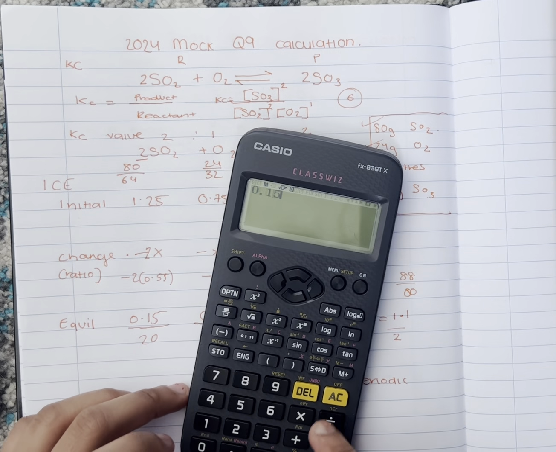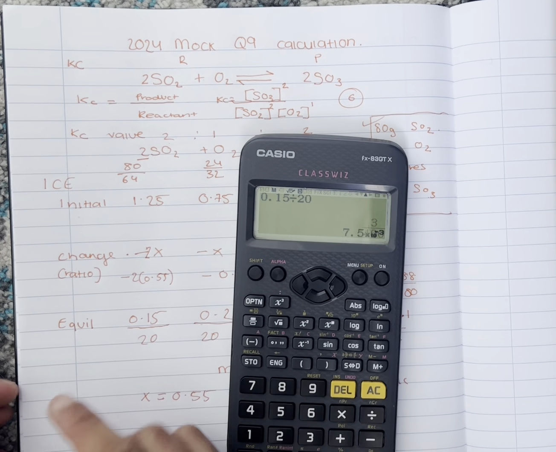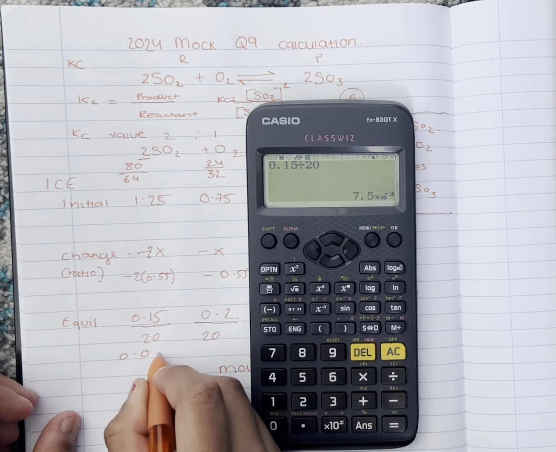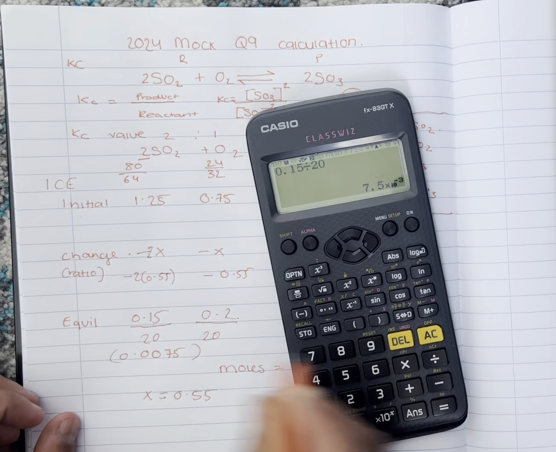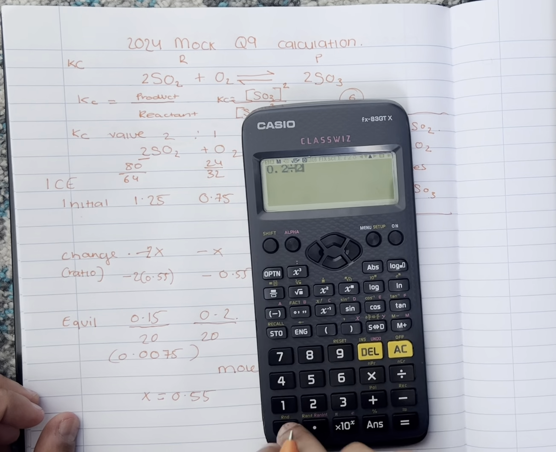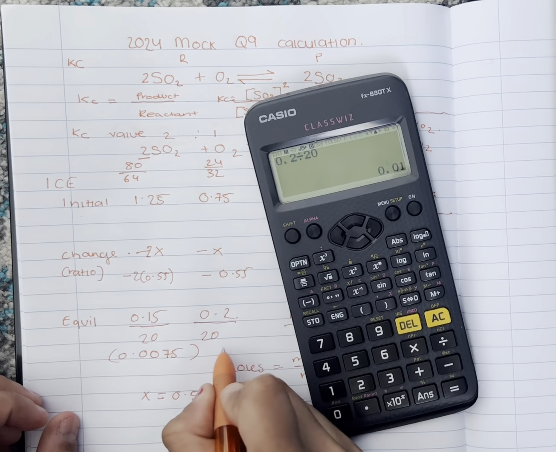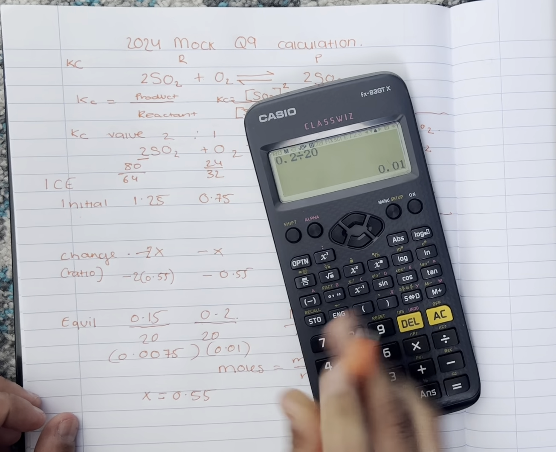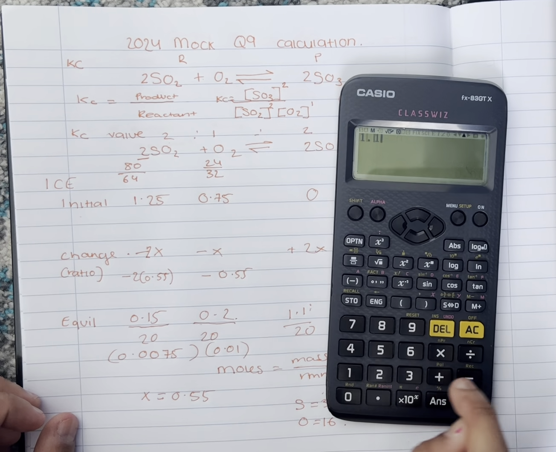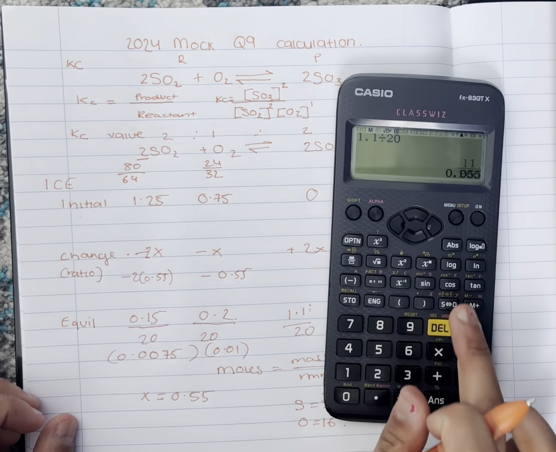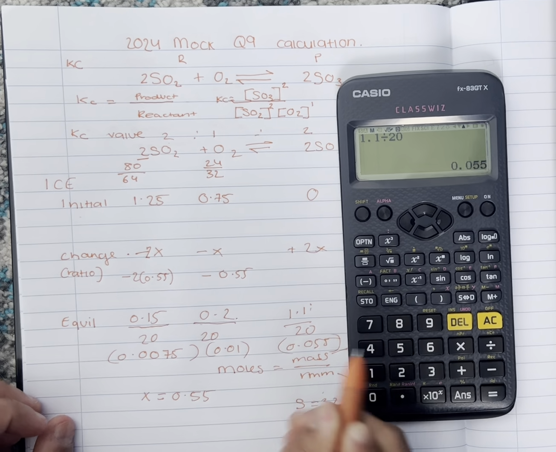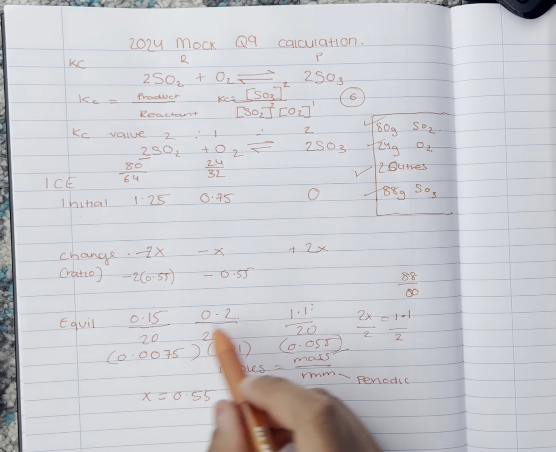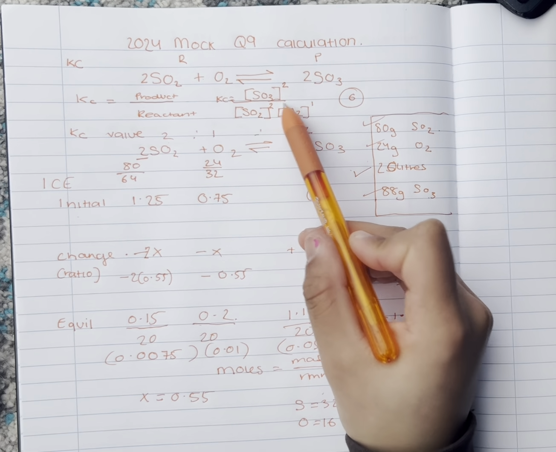So 0.15 divided by 20 gives you 0.0075. And 0.2 divided by 20 gives you 0.01. And 1.1 divided by 20 gives you 0.055.